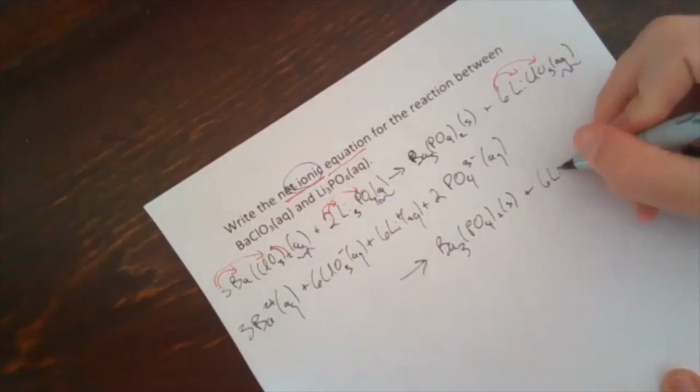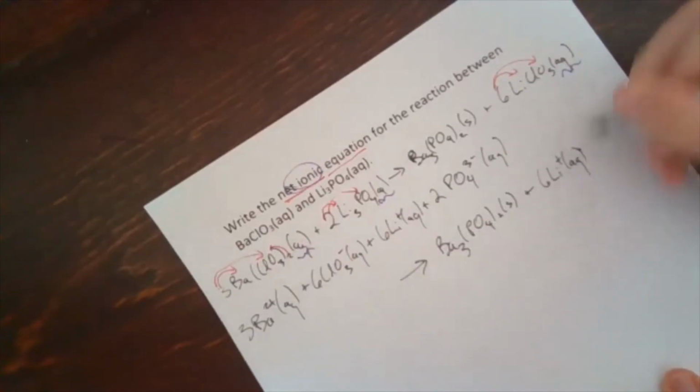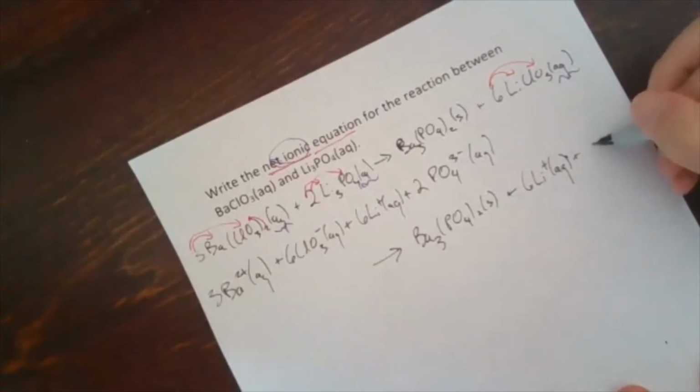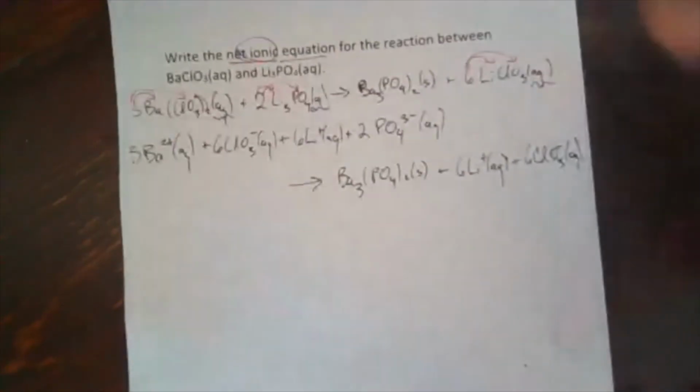The lithium chlorate is soluble though, so that'd be 6 Li+ aqueous plus 6 ClO3- aqueous.